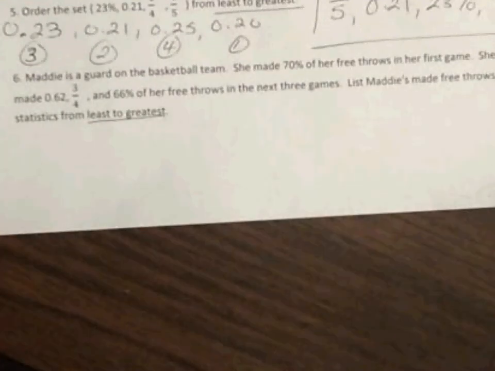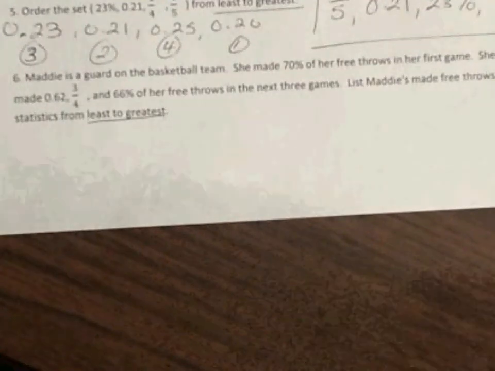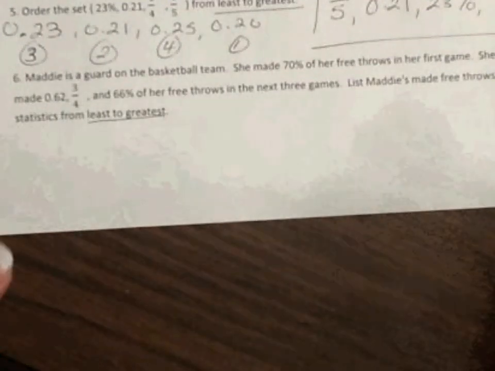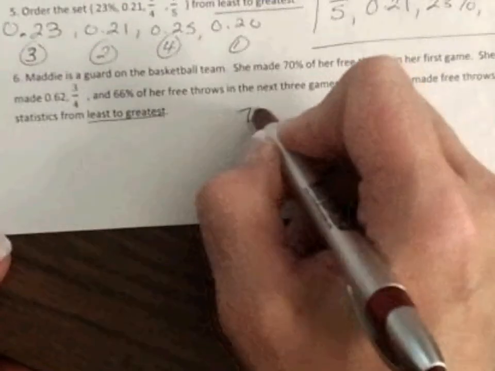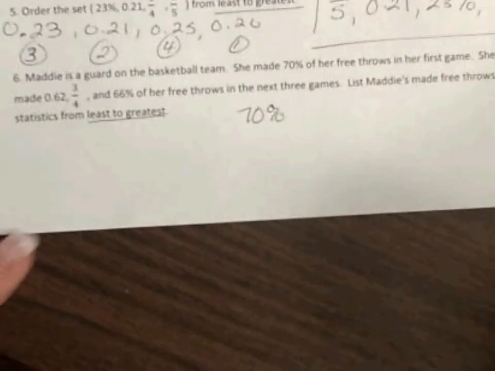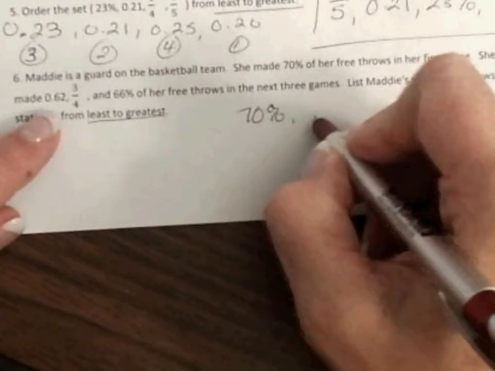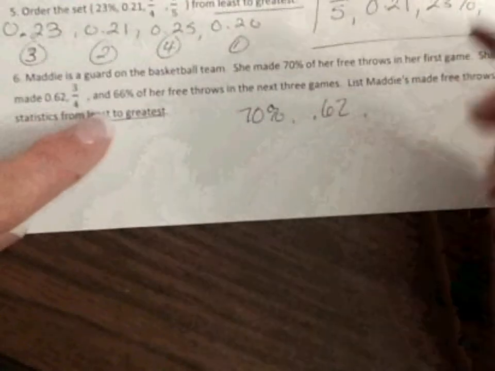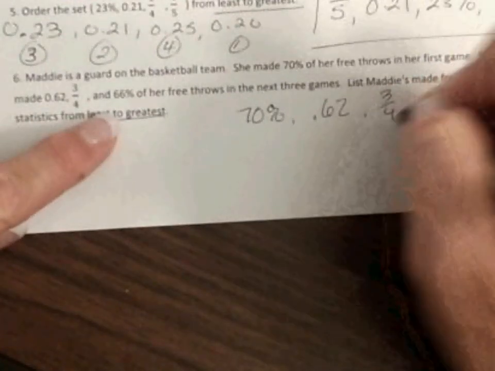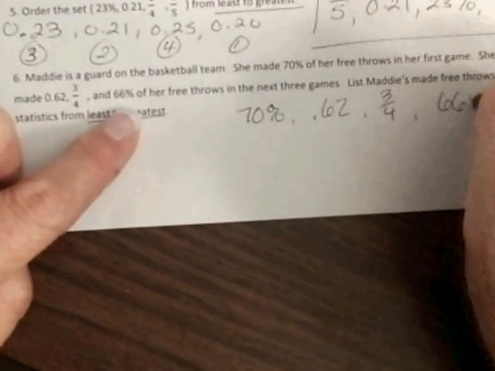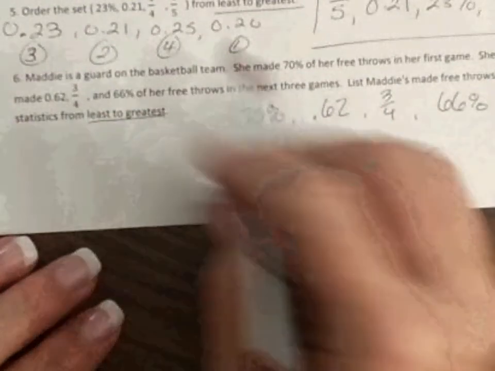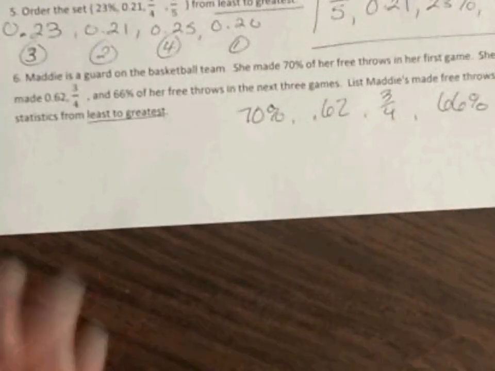I always like to underline what I'm looking for because I will do all the math and then forget, and I might do it the opposite way. So first I'm going to write down what I'm looking for. So I have set what I'm comparing, 70%, and I have .62, 3/4, and 66%.